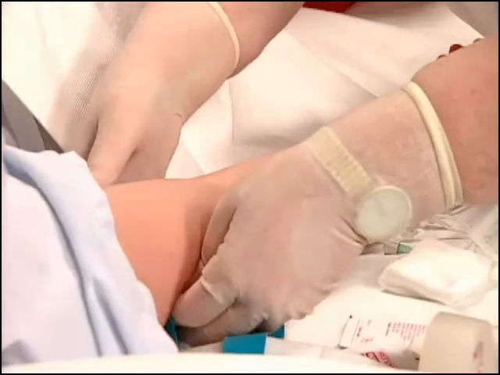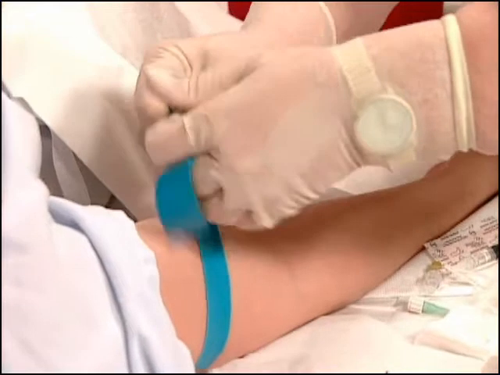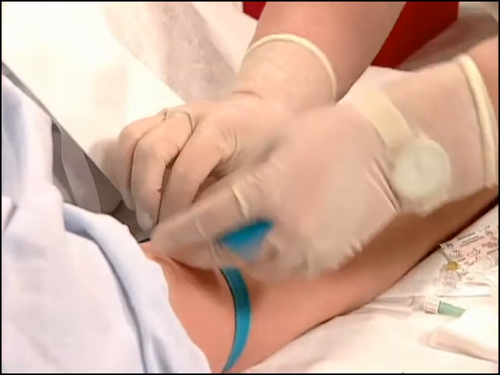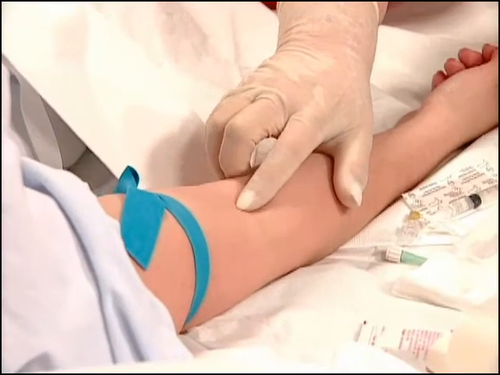Apply the constricting band 10 to 15 centimeters or 4 to 6 inches above the chosen insertion site. When the vessel engorges, palpate it for straightness and sponginess. Then begin the cleansing procedure.